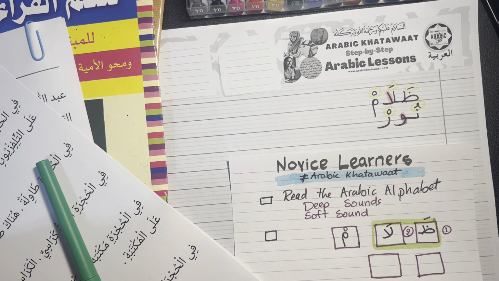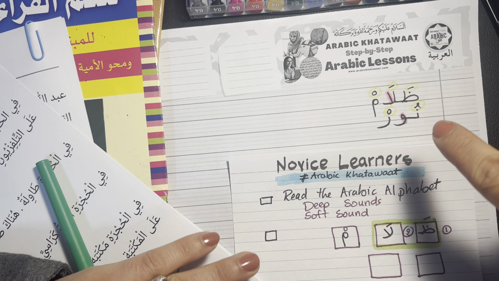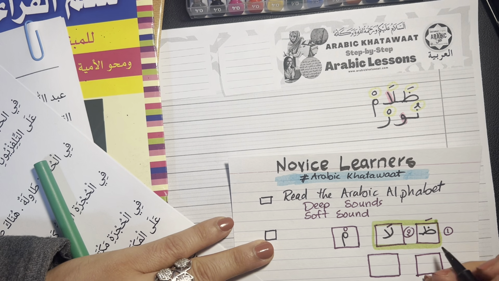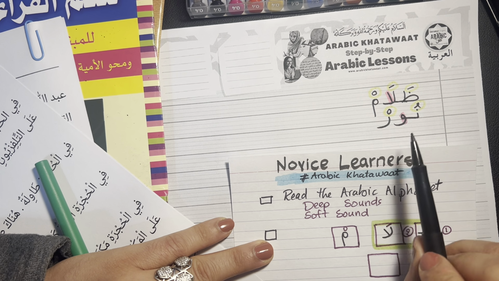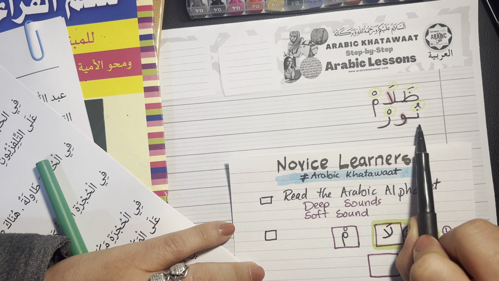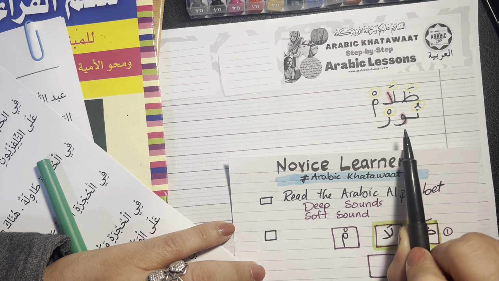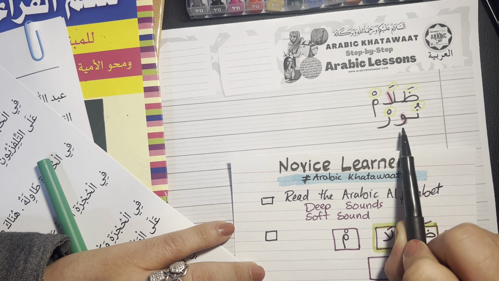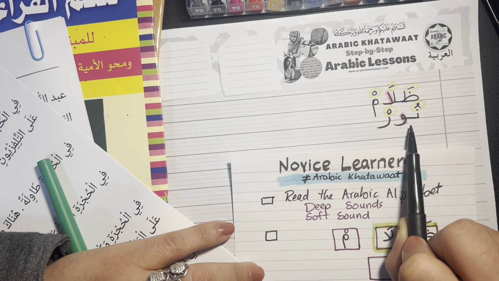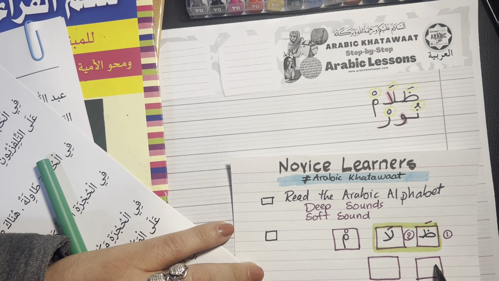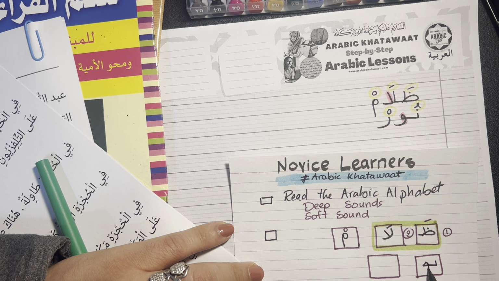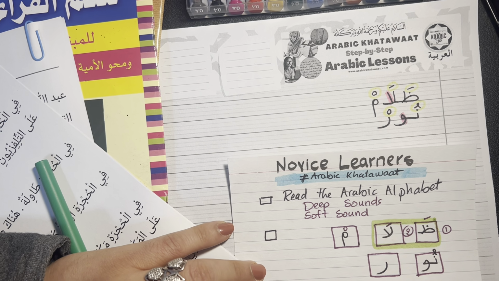The second one has actually 2 syllables. And in this case, we're going to stick to what I just said. The letter has to be read with the long vowel that it is attached to. So the noon is attached to wow, and I have to read it as nur, light. So I go nu, I have to say nu, and then I have ra.